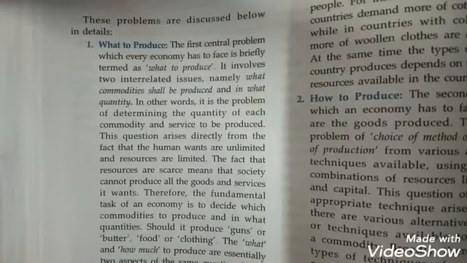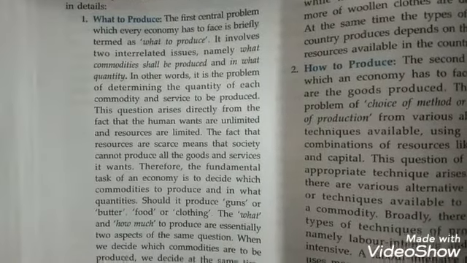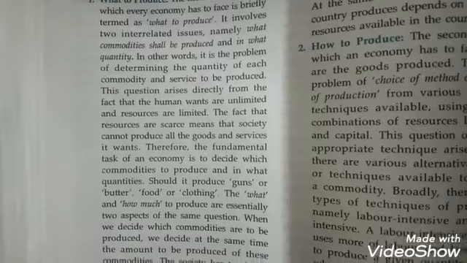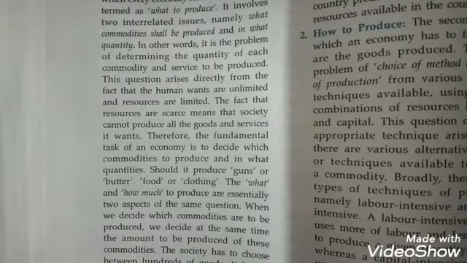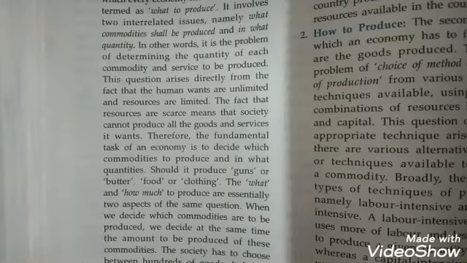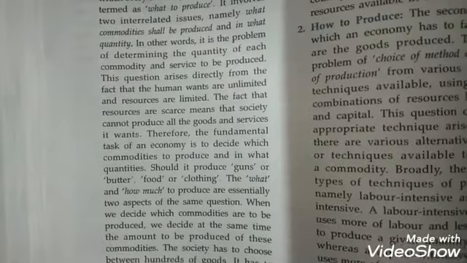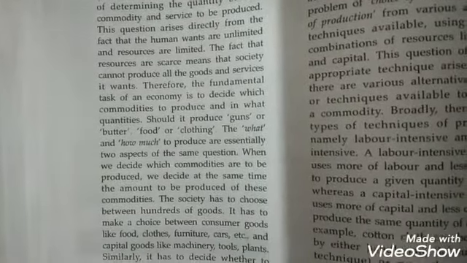The thing that is more urgent will be produced, and that which is less urgent will not be produced. So should it produce guns or butter, food or clothing? What and how much to produce are essentially two aspects of the same question. By guns and butter we mean that guns refers to defense goods and butter refers to civilian goods. So the society has to choose between hundreds of goods.